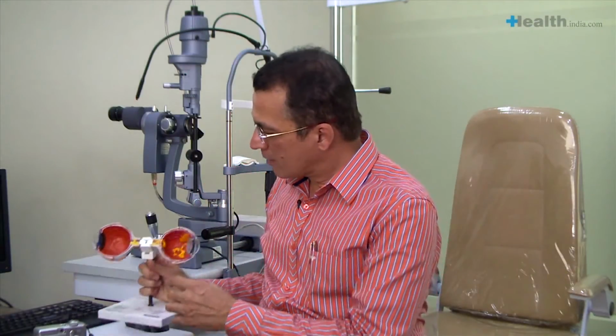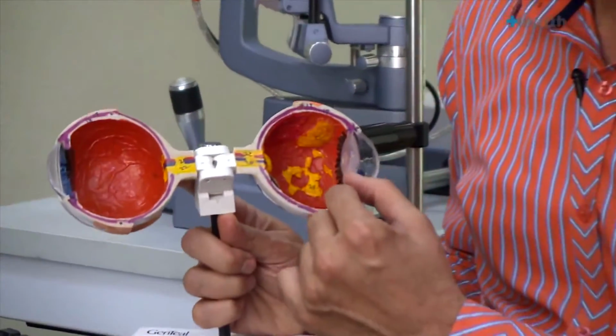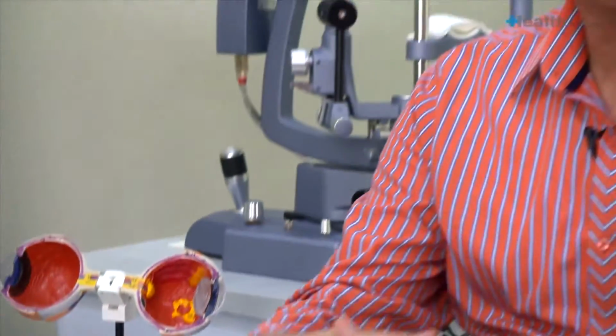Here we have an entity called diabetic maculopathy, where the central retina, that is, in this model I can show you, this is the center of the retina here where the rays of light are focused, and maculopathy involves the center of the retina. And at the earliest stage of maculopathy, the patient's vision can get affected. So if untreated, early diabetic retinopathy and maculopathy can progress into a proliferative diabetic retinopathy stage.